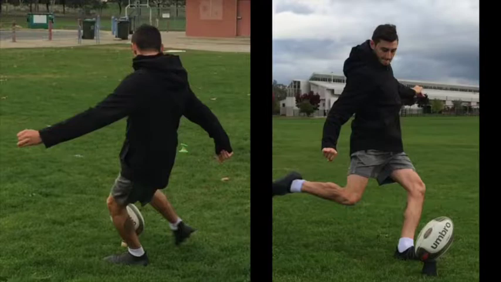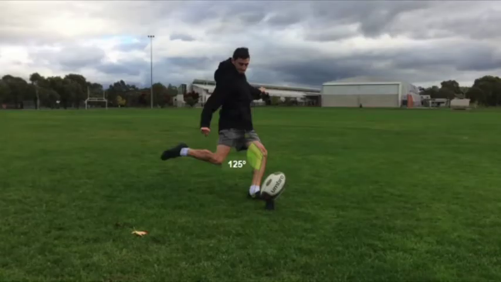As you can see, Michael has minimal flexion in his left support leg. By having such minimal flexion, 125 degrees, Michael will have a greater kicking distance, but ultimately be less accurate in his kick. Another analytical factor which comes with increased knee flexion in the support leg is the individual's centre of mass.